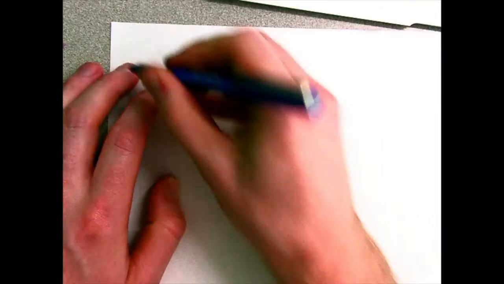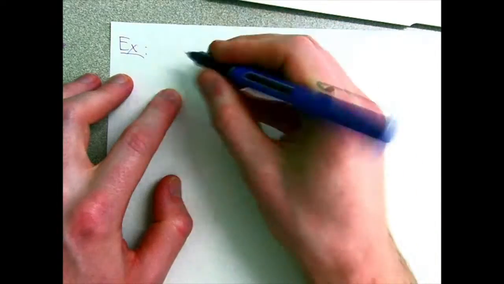Okay, so just one more example, and then we'll be done. I'm going to do one more example, but it's going to be a little bit painful.